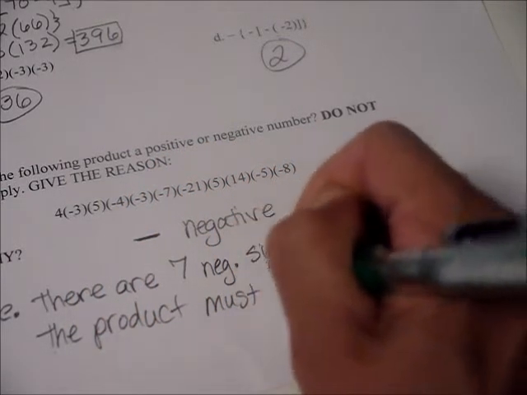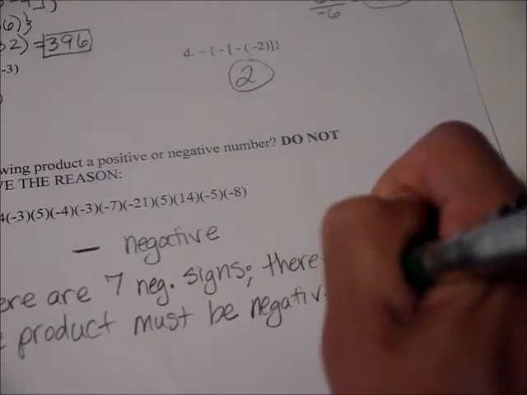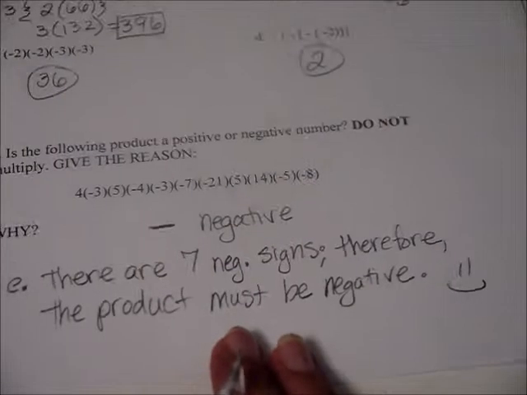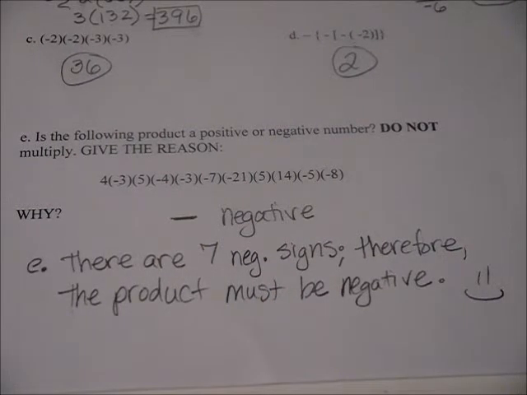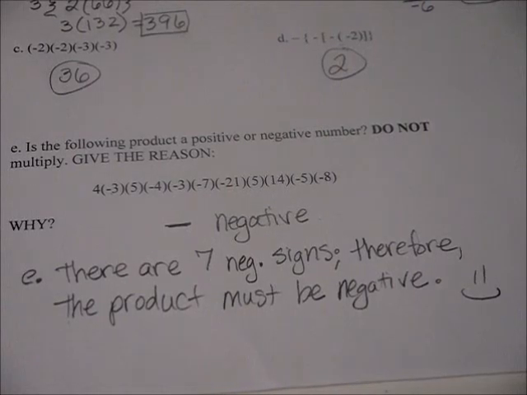Must be negative. Okay, I'm just going to finish that off with a happy face. Okay, there you are with 13 odd numbers, please, and enjoy. Keep it nice and neat and slow it down.